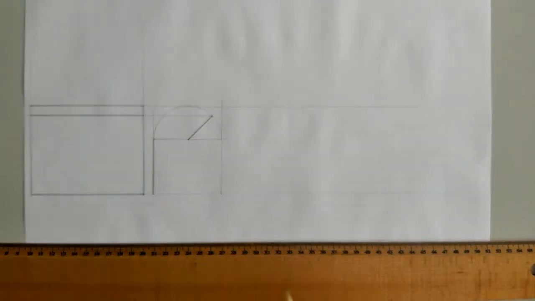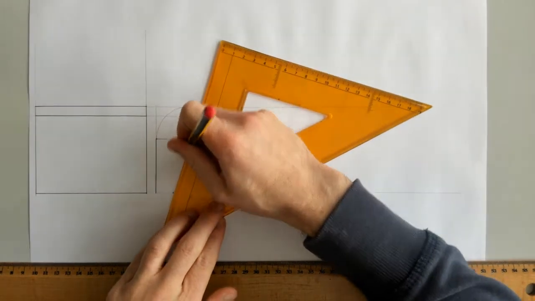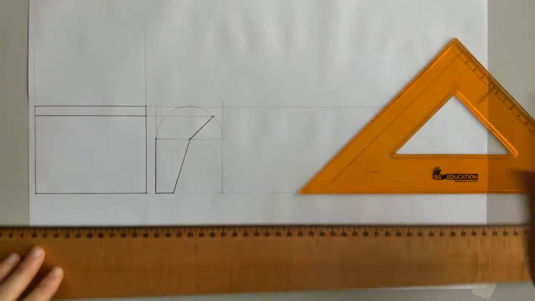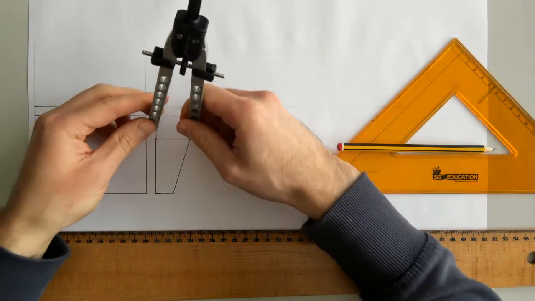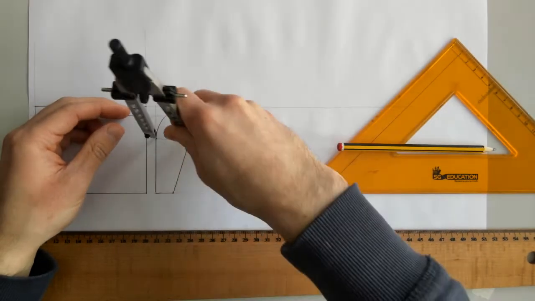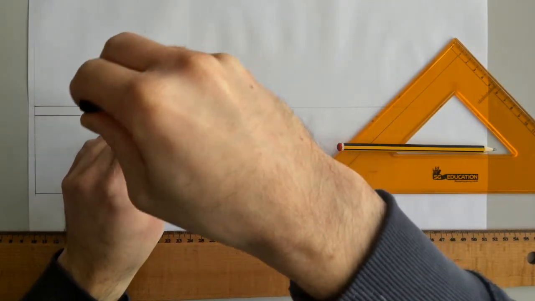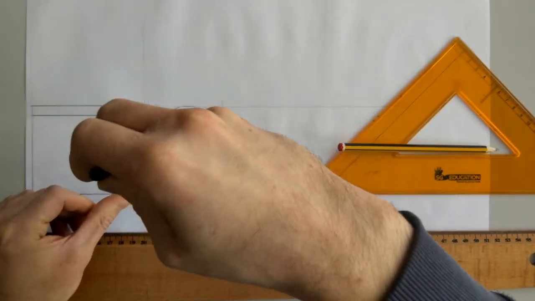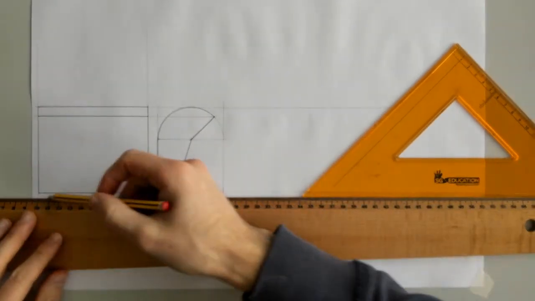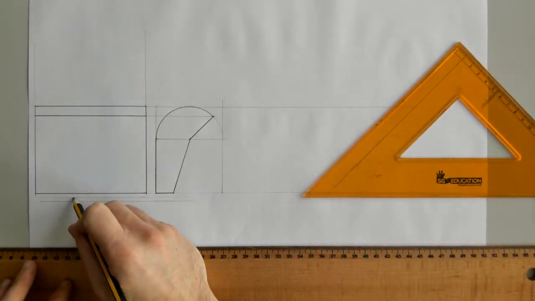The base comes across 15 and that connects to the centre of the semicircle. The last thing to finish off parts A and B is to label my views. So I write in my elevation and end view.